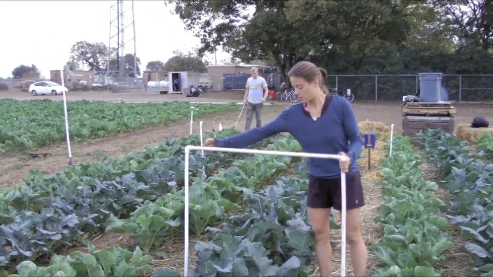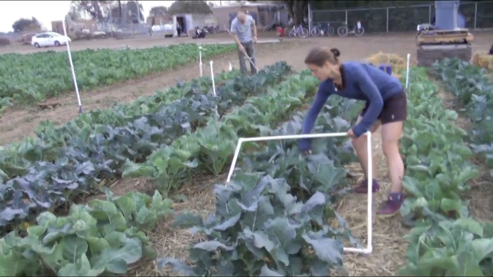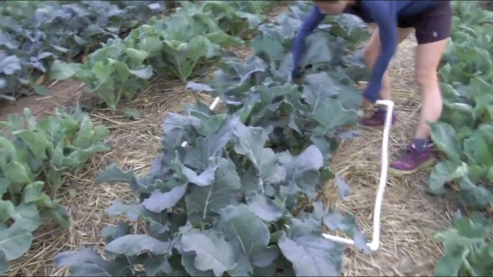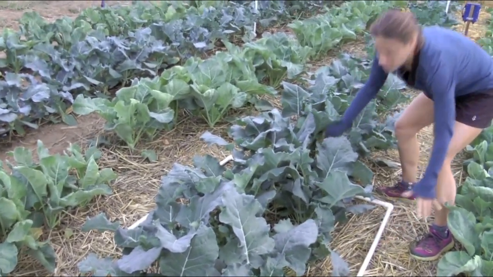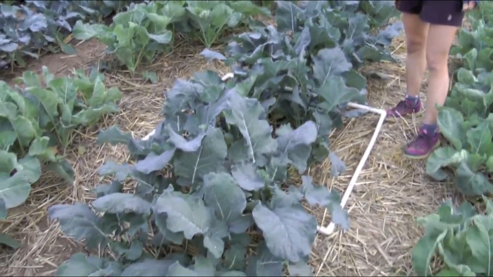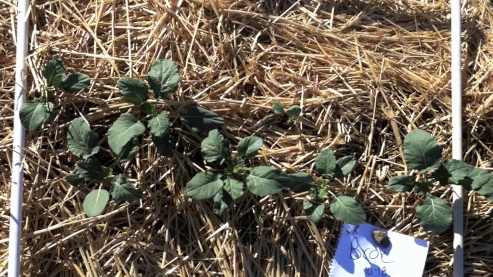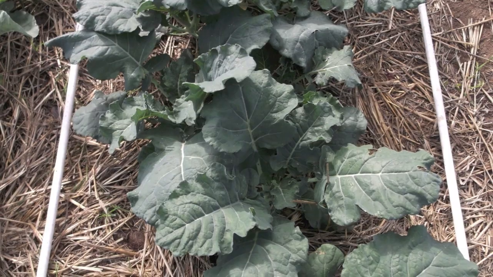To measure canopy cover each week, we placed a 1 meter by 1 meter frame over plants in each condition of the plot. Standing directly over the frame, we then estimated the percentage of the square space that was plant foliage. From this sampling, we were able to estimate the total canopy cover of our plot.